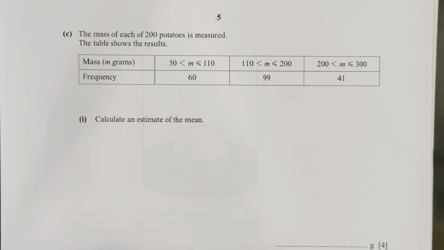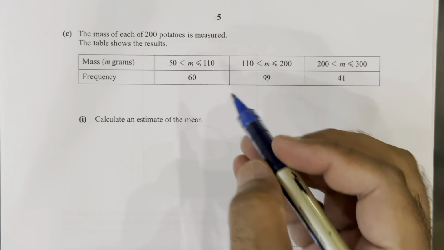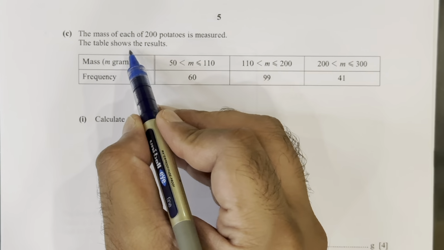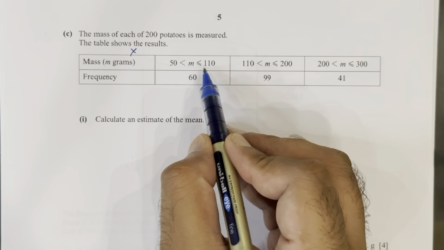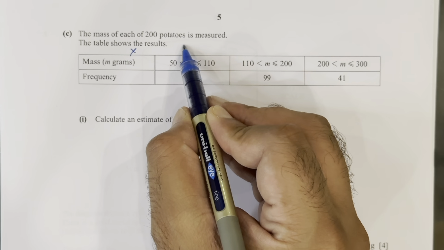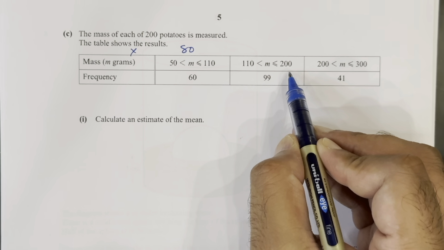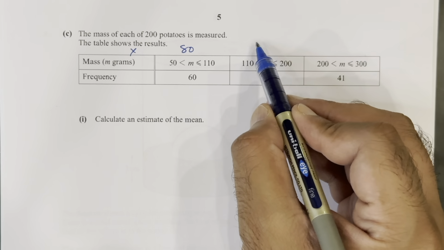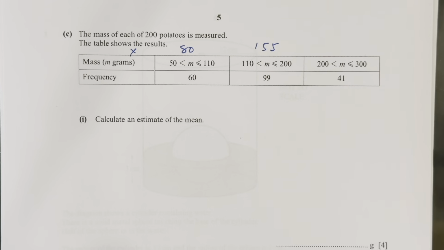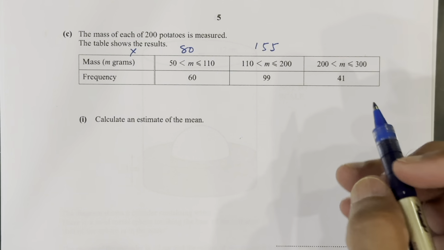The mass of each of 200 potatoes is measured. The table shows the result. Mass, frequency. Okay, calculate an estimate of the mean value. We already know the formula, that is summation of fx over f. So first we need to calculate the x value. By 50 plus 110, that would be 160. 160 divided by 2, it would be 80. Similarly, 110 plus 200, that would be 310. 310 divided by 2, that would be 155. Then 200 plus 300, 500. 500 divided by 2, it would be 250.